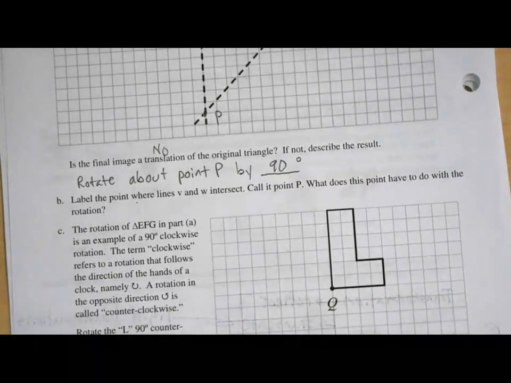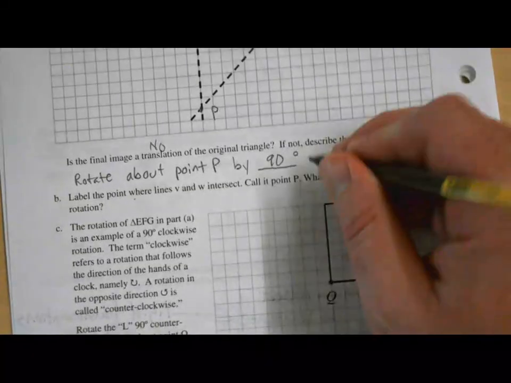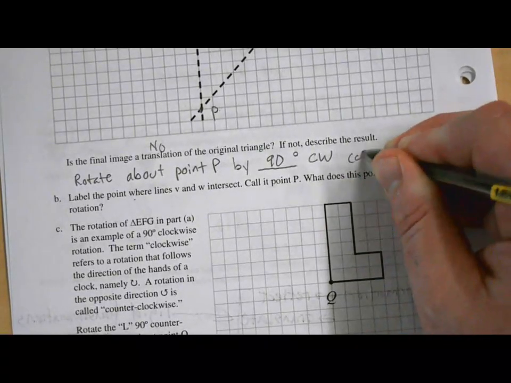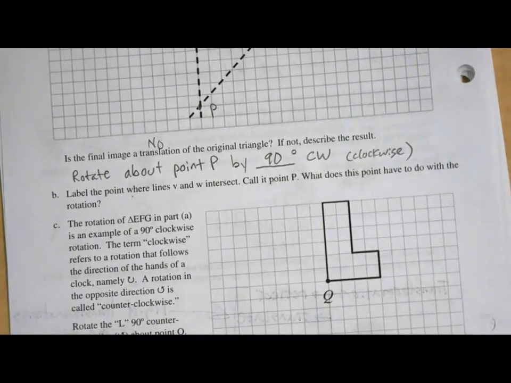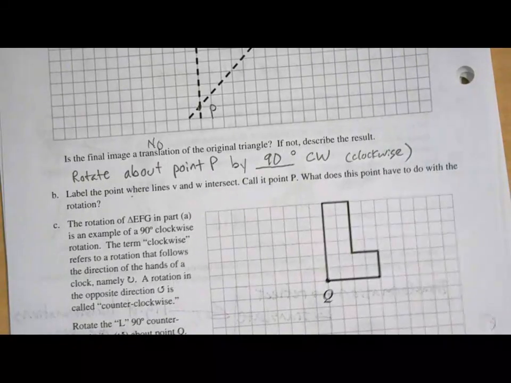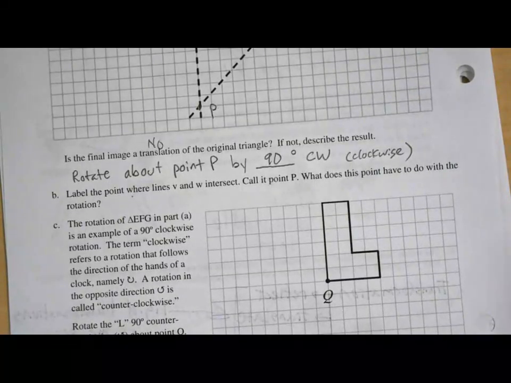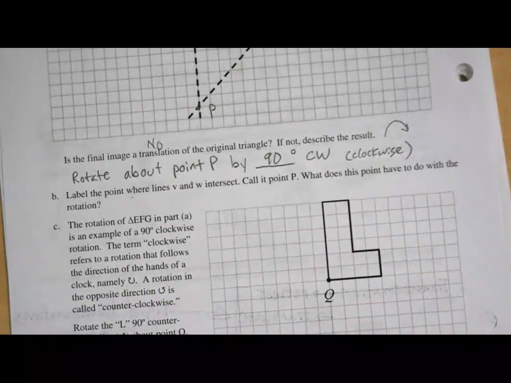And the direction. The way we do directions is not left or right with rotations. We either do clockwise or counterclockwise. That was in the same direction a clock would go. So I usually do not write out clockwise. I write CW, but I'm going to write in parentheses clockwise. The opposite of clockwise is counterclockwise, and I use CCW for that. So clockwise means we're rotating the same way that the second hand on a clock would rotate. Actually, all the hands on a clock.